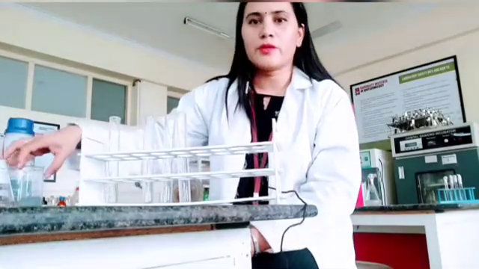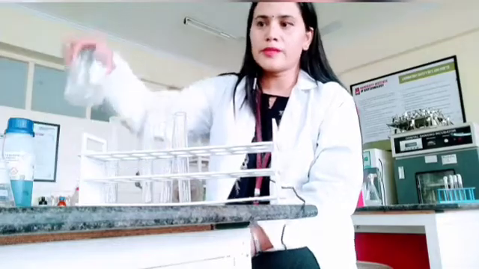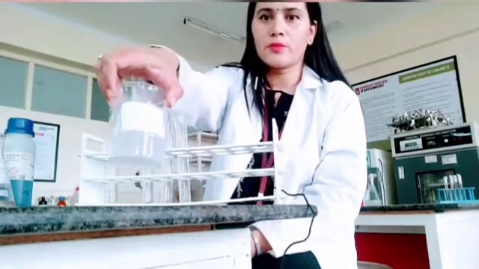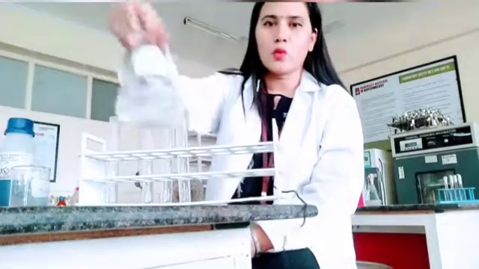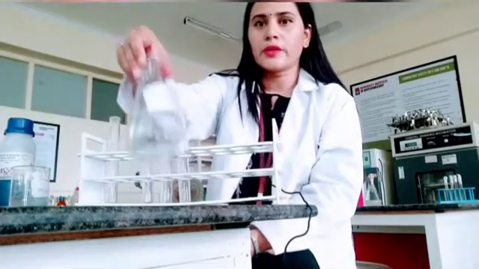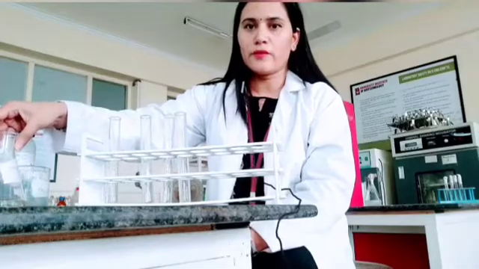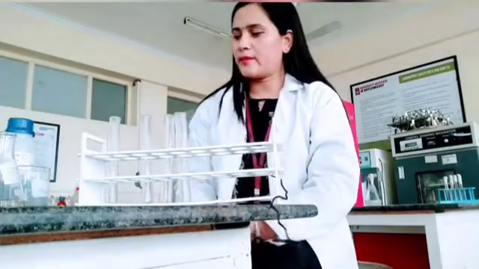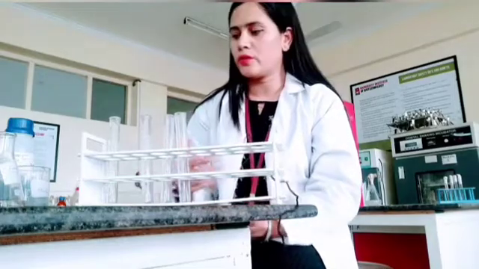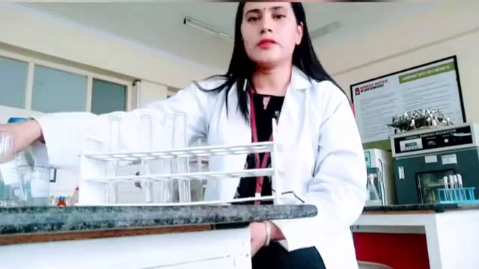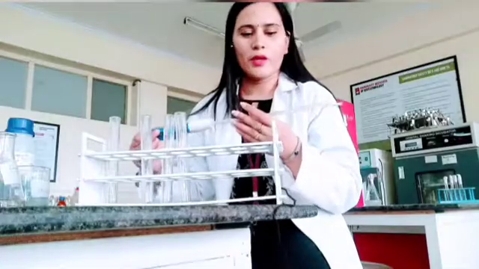And then for this particular test I am taking two samples. One sample I am taking starch, which is a polysaccharide, and the second sample which I am taking is glucose. It is a reducing sugar. So this test will come out to be positive for glucose and it will be negative for starch. So for comparison I am taking two samples. So let us take both the samples and then we will see the final result.